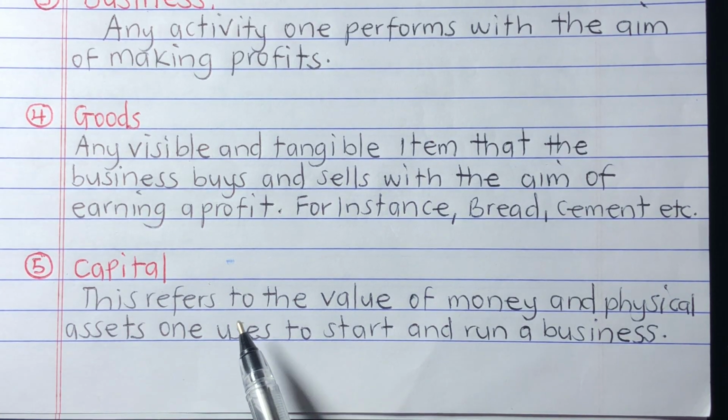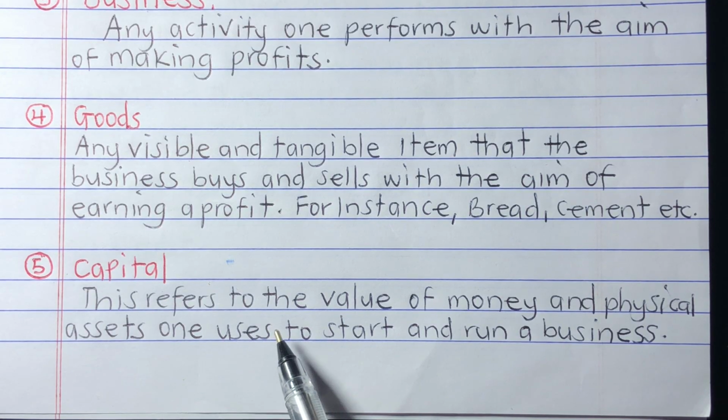Let's say you have a dream of opening up a school, and you get a chance of, let's say, getting 30 million.